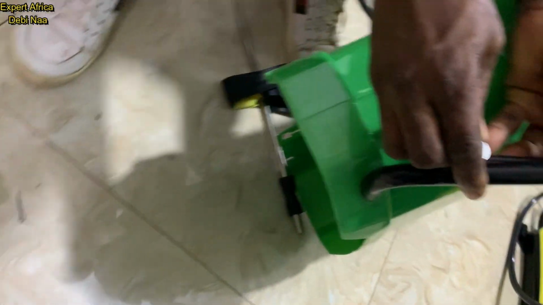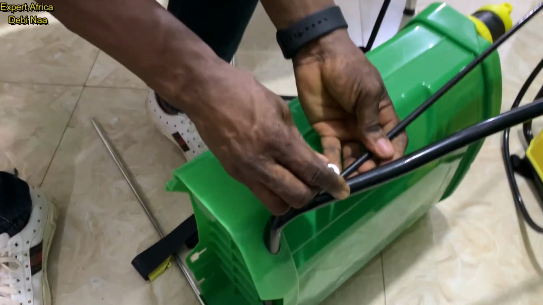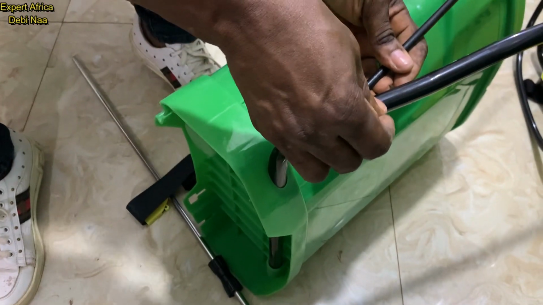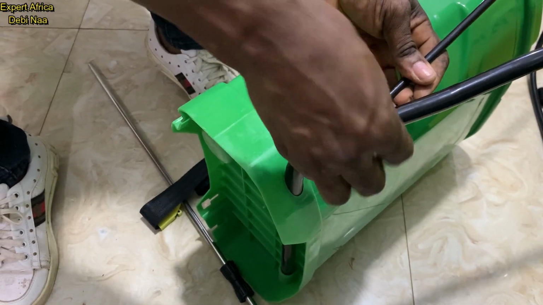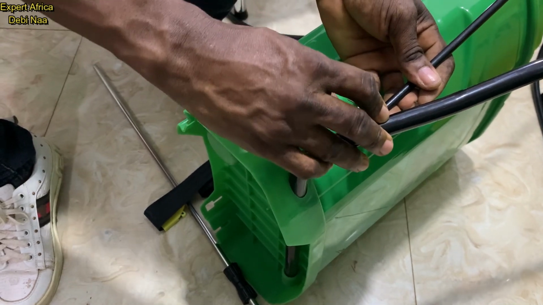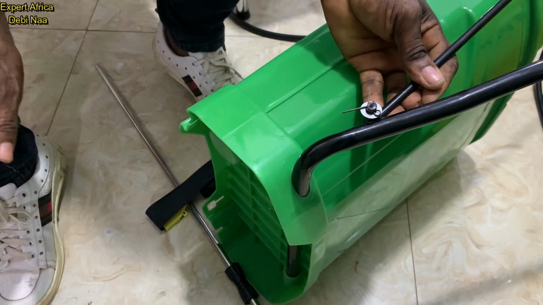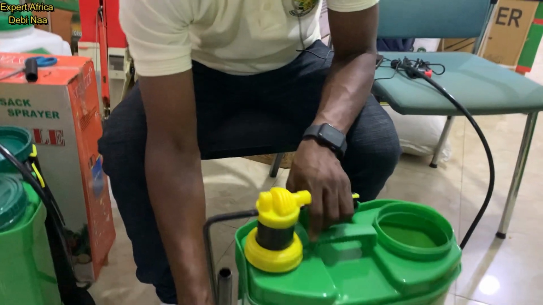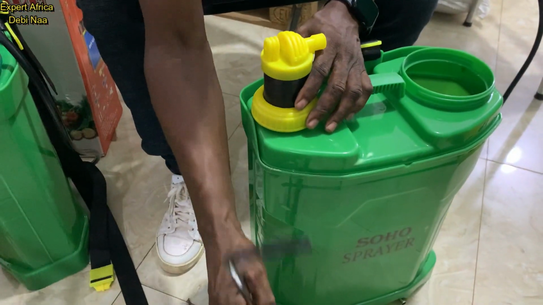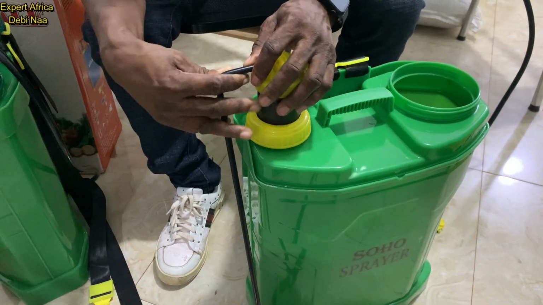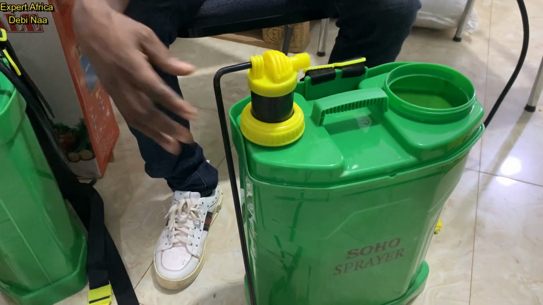You have to put it here. Let me turn the machine. You put it here. Then you use this pin as a locker. There is a small hole here. You put the pin inside, then you open it like this. It's locked. That's important, because this is the difficult one. If you're able to link the Z-bar and the L-bar, I think you'll finish.